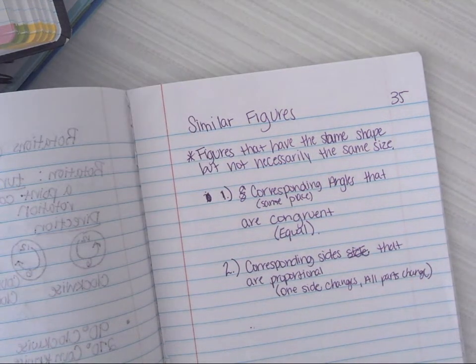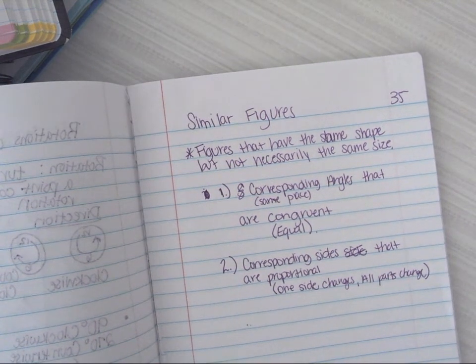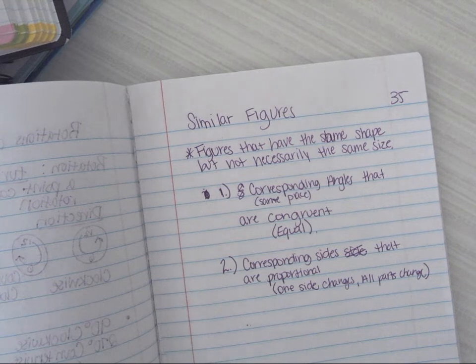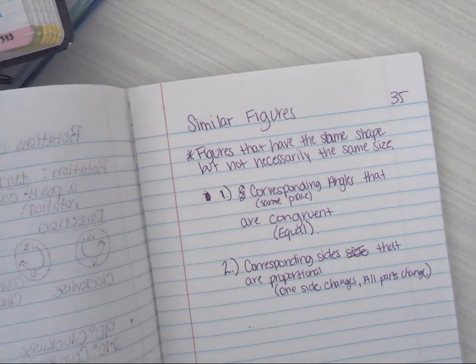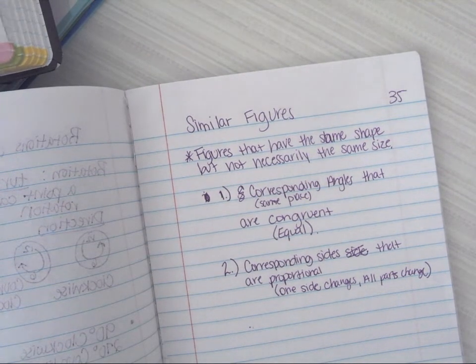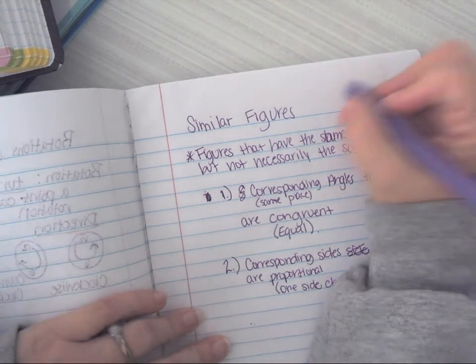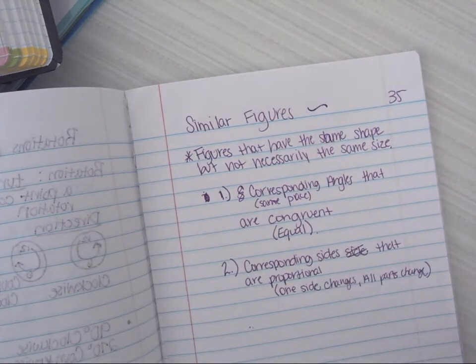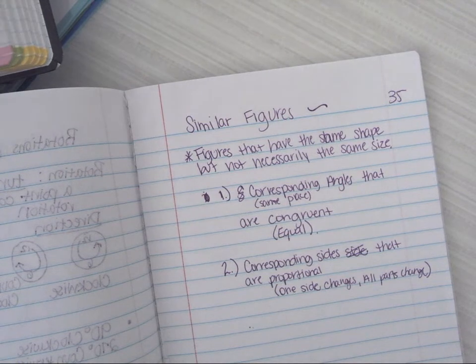It's like when you grow in height, most other parts of your body grow at the same rate. It's not like if you were growing misproportionally, then your legs would be really short and your arms would be really long and you would look like a chimpanzee. But you don't do that. You grow proportionally. The symbol for similar figures, I'm going to put it right here, looks like a little wave. That's the symbol for similar figures.